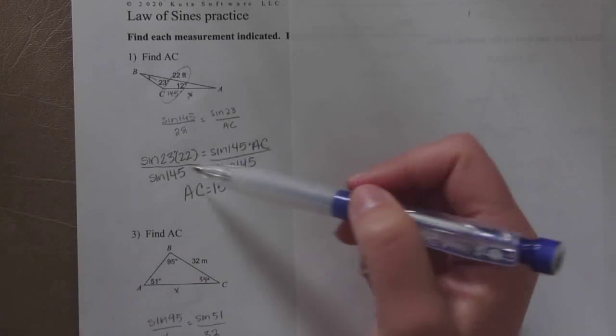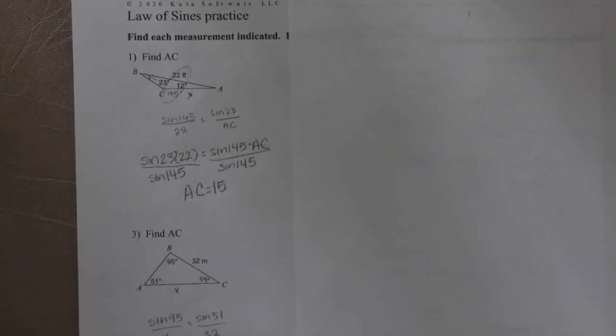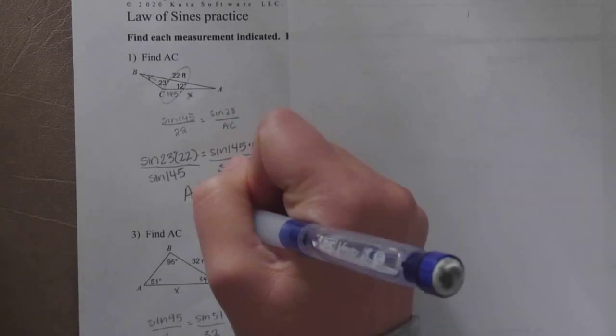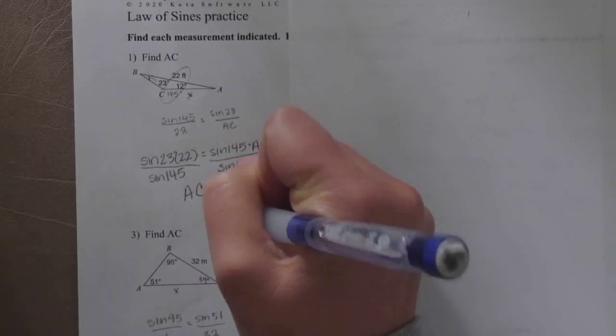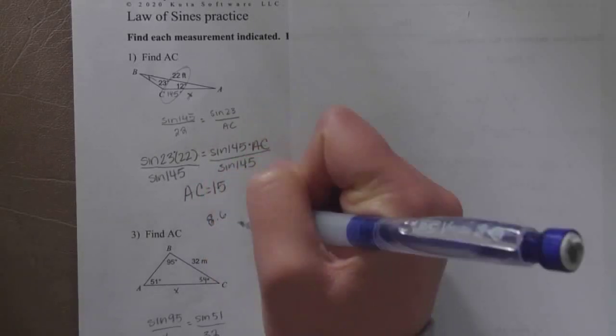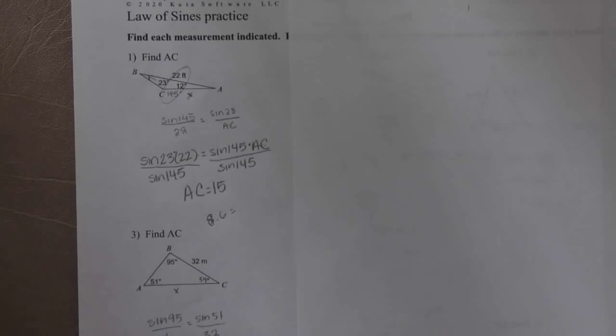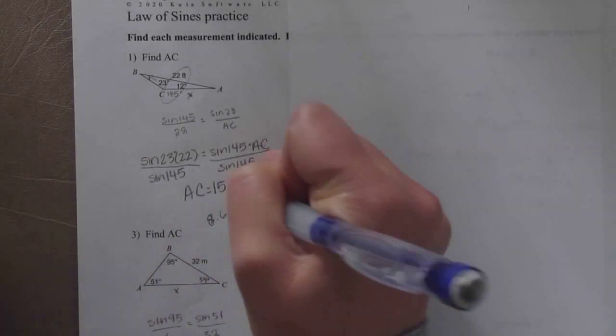So if you are doing your work and you just write down the sine of 23 times 22, what should I write here? 8.6, we'll say, when I round up. So if you're writing it as 8.6 equals, the sine of 145 is 0.57. And then you divide, so if I do 8.6 divided by 0.57, that gives me 15.1. So your answer won't be off by much.